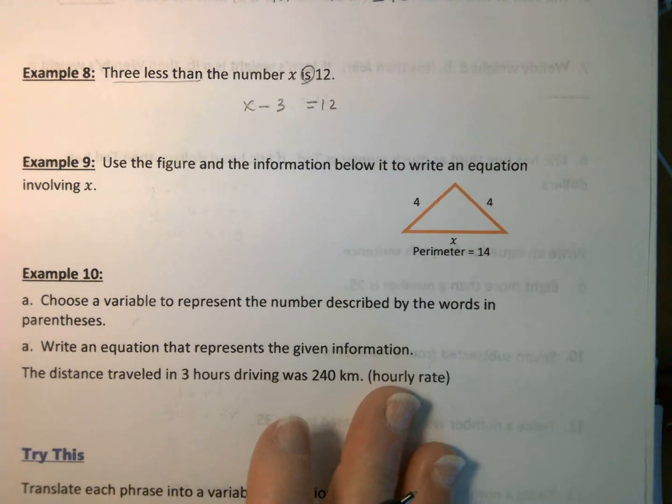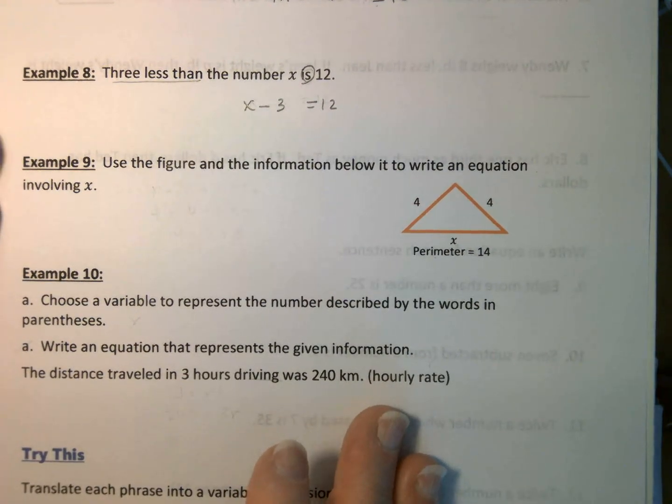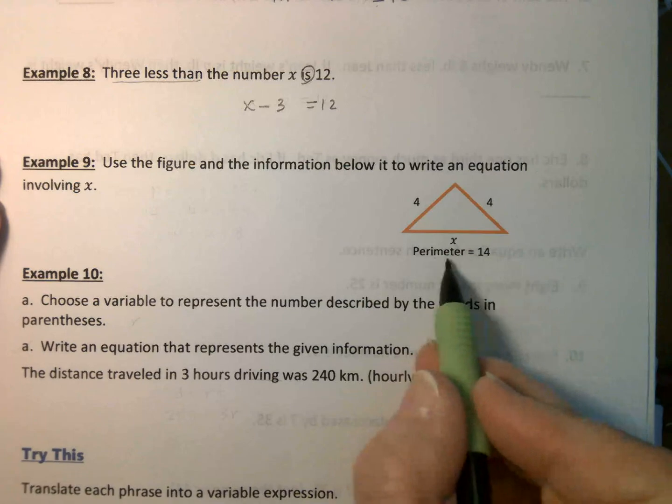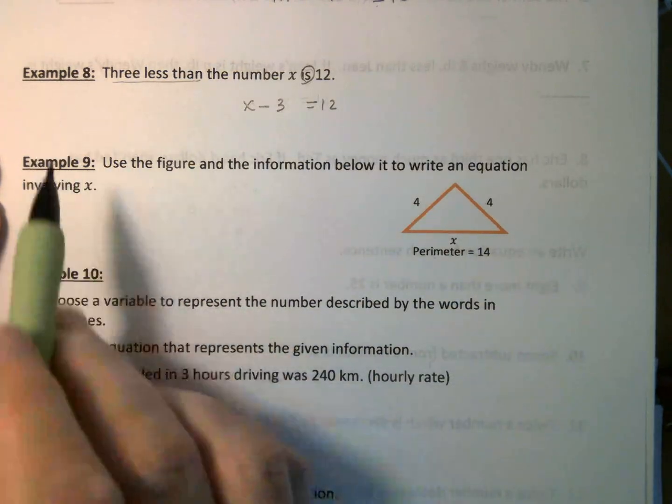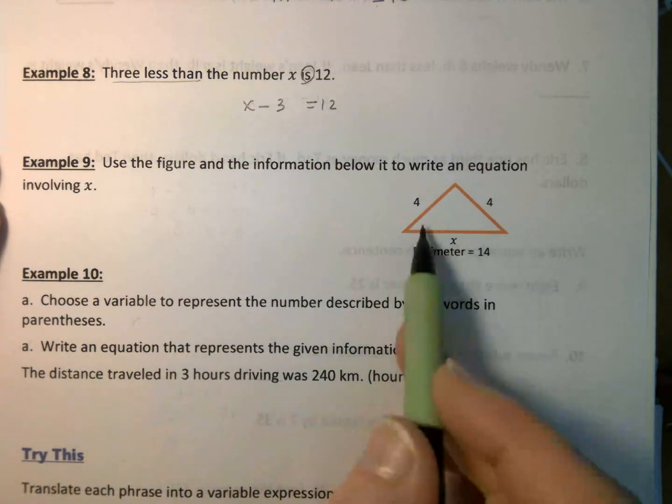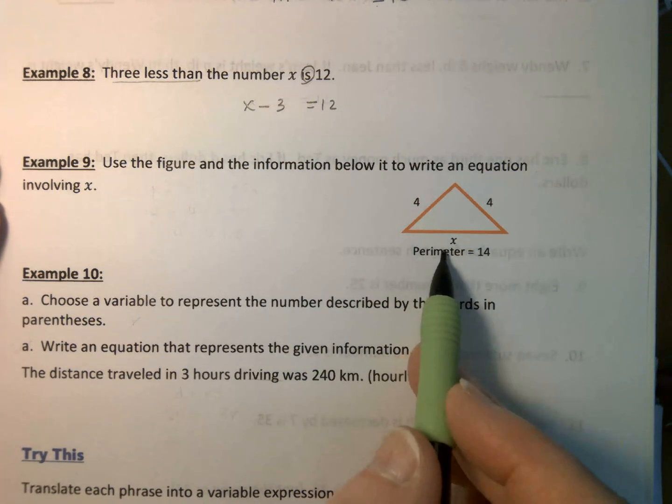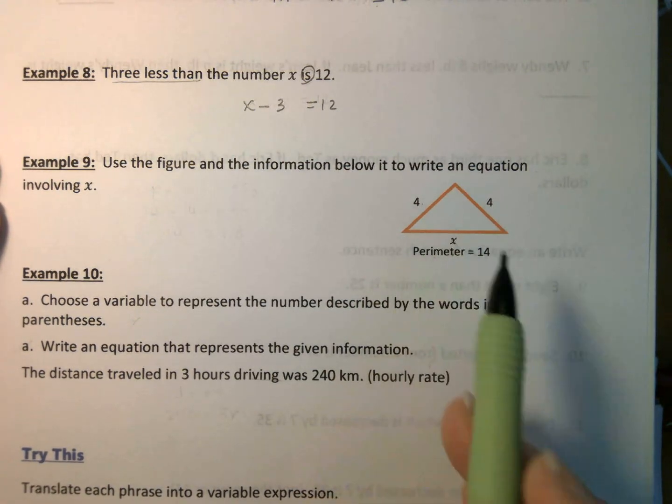And example 9. Use the figure and the information below to write an equation involving x. Well, look, they give us the perimeter. We can't use the perimeter formula because this is not a rectangle, it's a triangle. But we know that the perimeter is equal to the sum of all the sides.